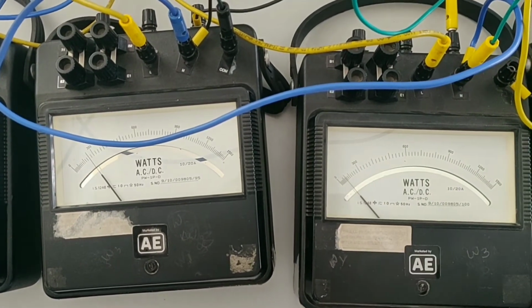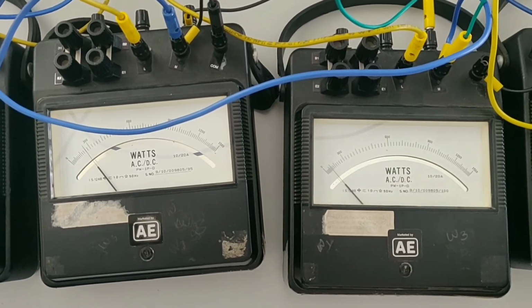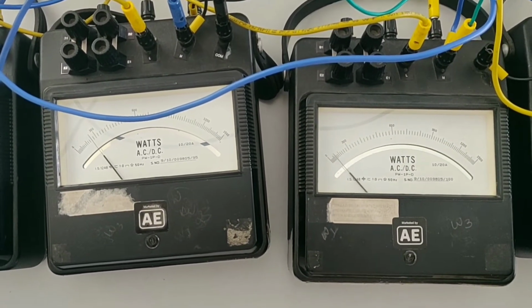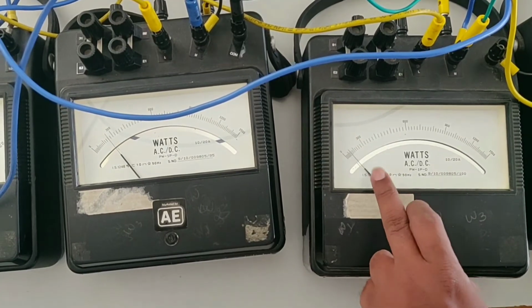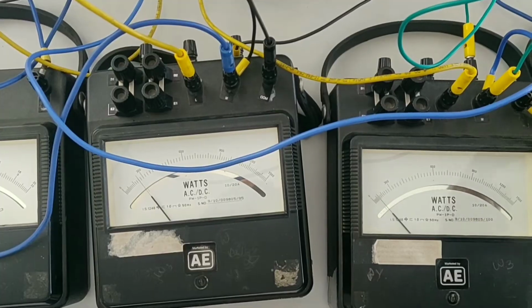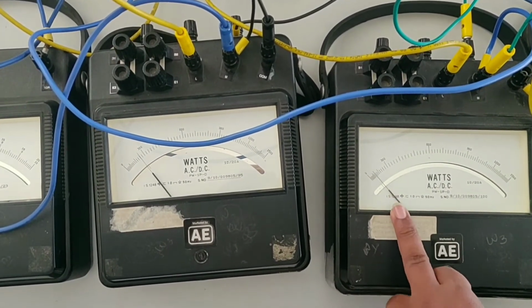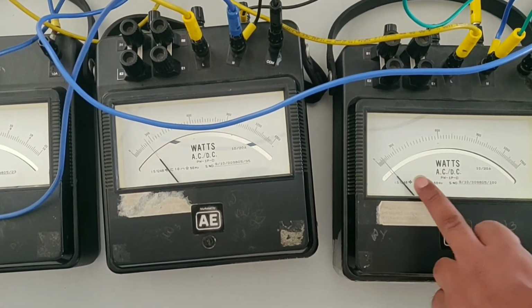It is deflecting between 120 and 140. You can take it as 130. And then you have to make it negative. If it kicks back again while taking the other readings, you again have to interchange C and B and then note it as positive. So this is the first reading with load condition.